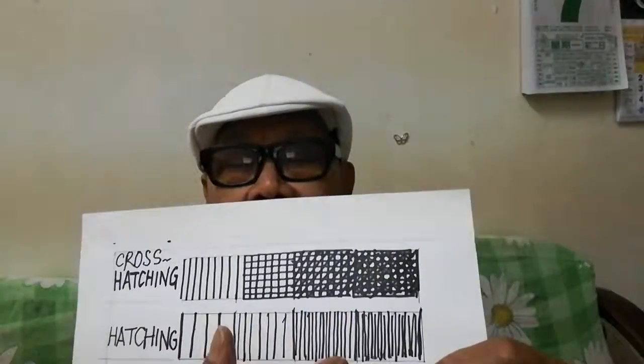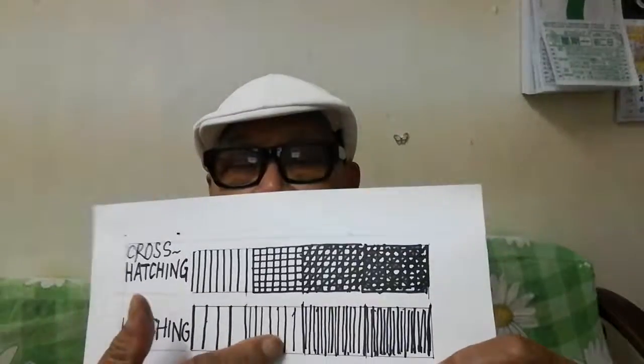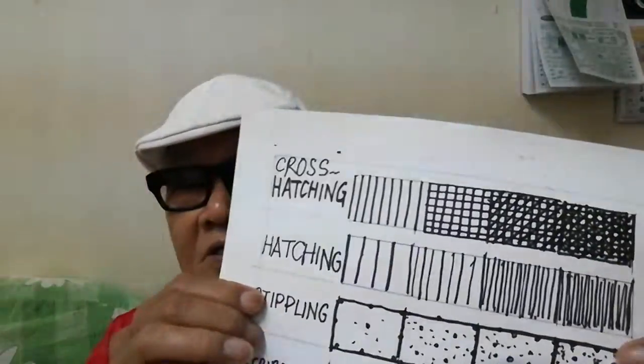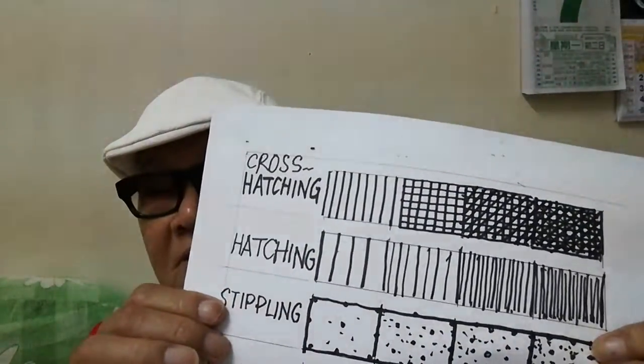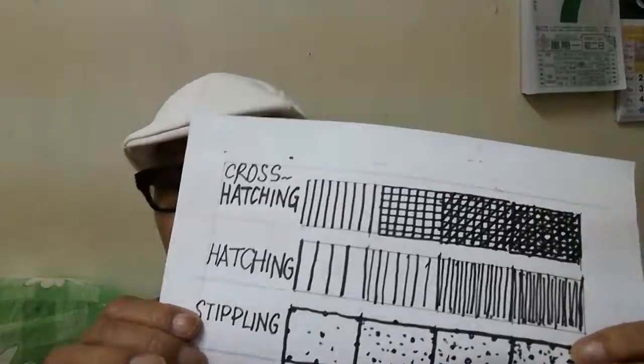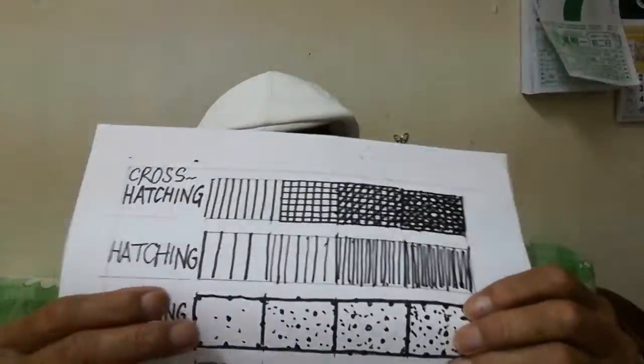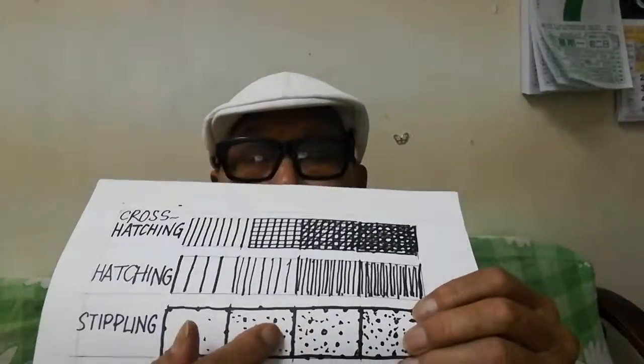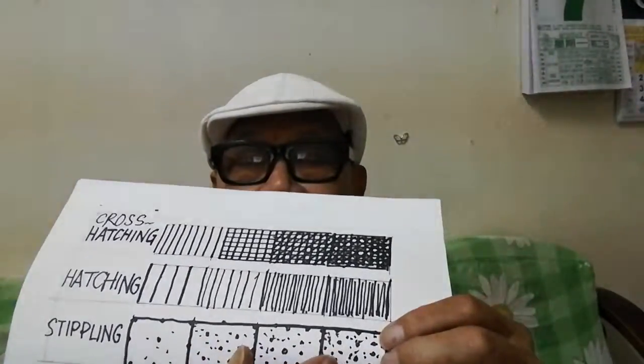all vertical lines. Where there is light, the lines are far apart. They get narrower as you get darker and darker. These are values. That means light, dark, darker, darkest. And so is the next one, which is stippling. Stippling, we're doing it with dots: light dots, dark dots, more dots, darker dots.